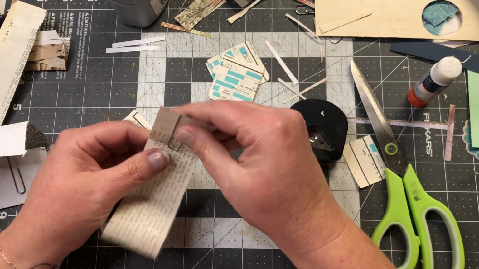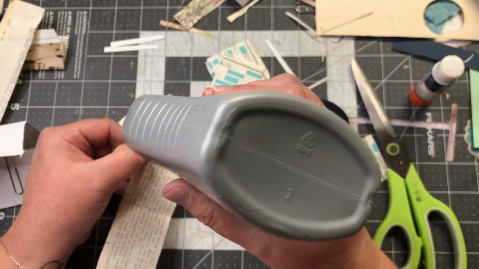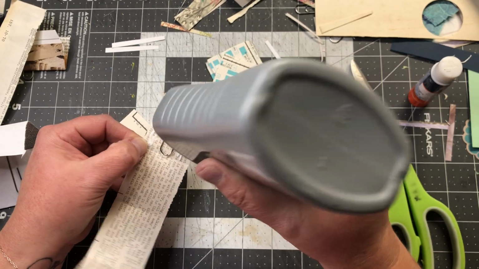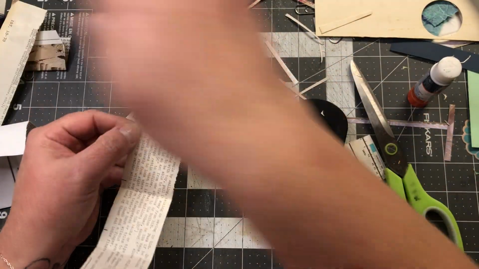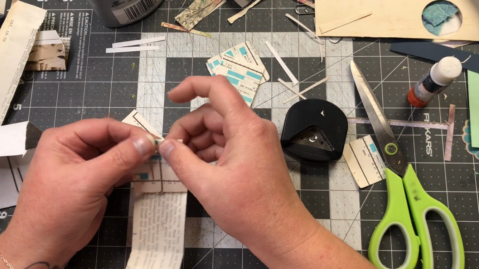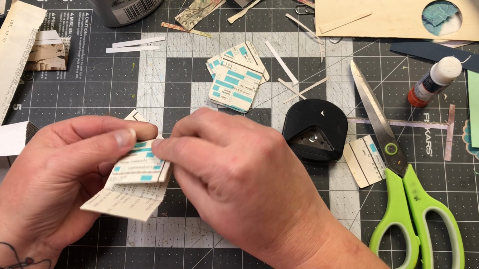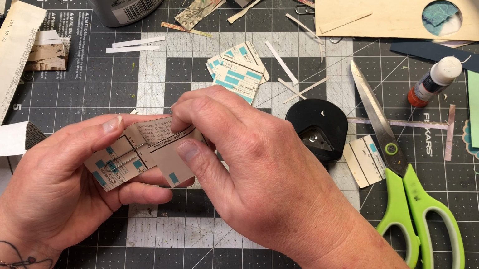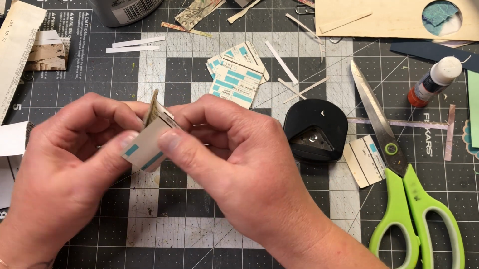So, we're folding, and then we're folding. Oh, and I was like, where is this going?